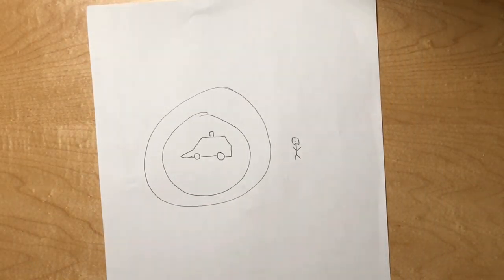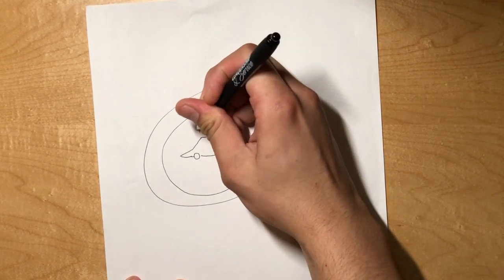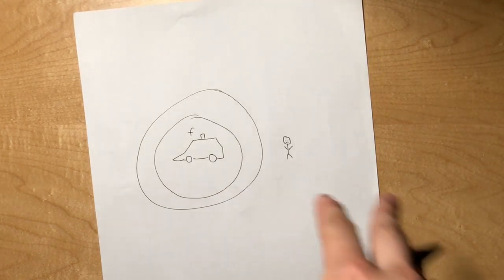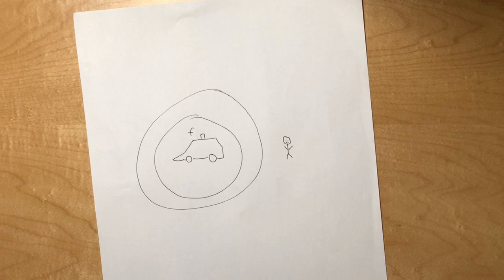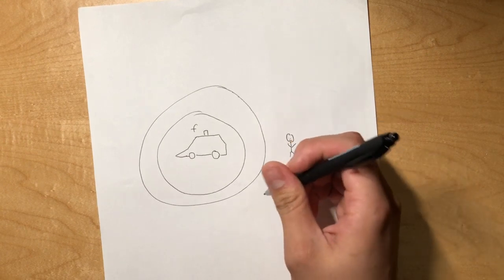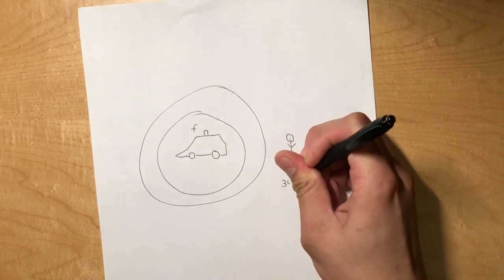All right, so the siren of the police car emits a sound at F. That's just the frequency, we're just going to call it F. And then you are going to be off to the side. Both of these objects are not moving, and that's important for this first example. So we said previously that the velocity was 343 meters per second.